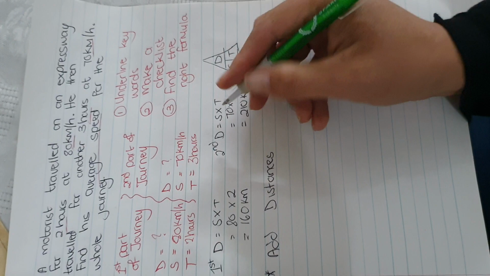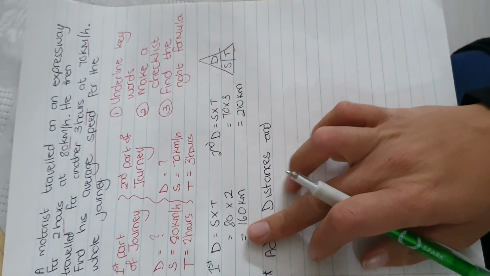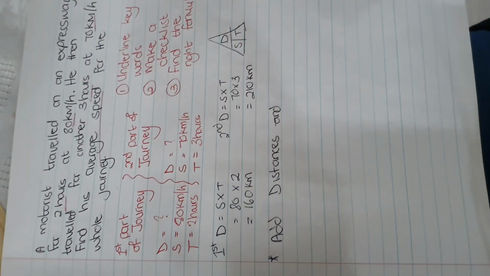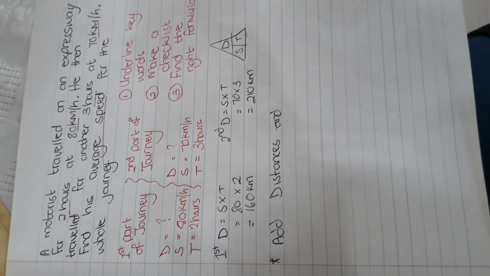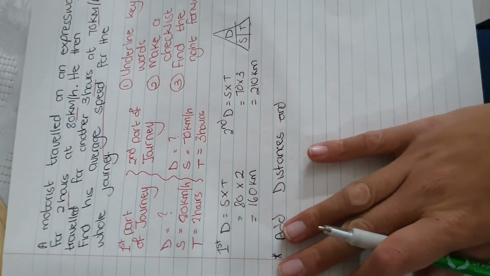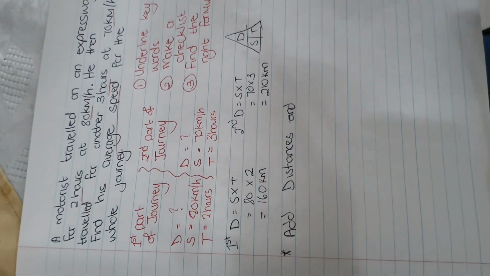We can add our distance and time because we're traveling over one long distance and the time is continuous as well. If we were looking for the average time, we would do separate calculations using distance and speed, and a separate calculation again for distance and speed.